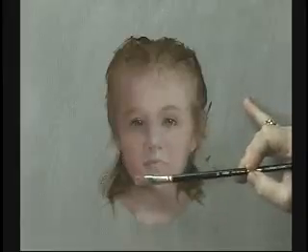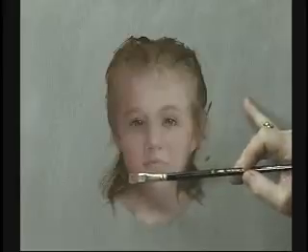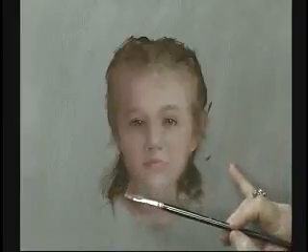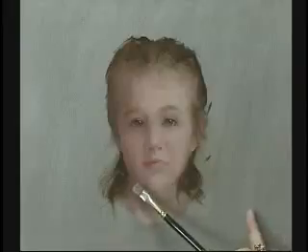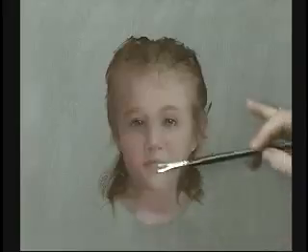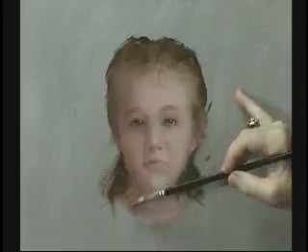But first, I'm again losing some of those edges between the jawline and the value under on the neck. Any softening you can do where two values seem to be the same will help in the illusion of creating the feeling of youth and smooth skin.